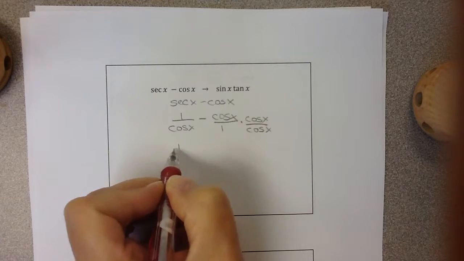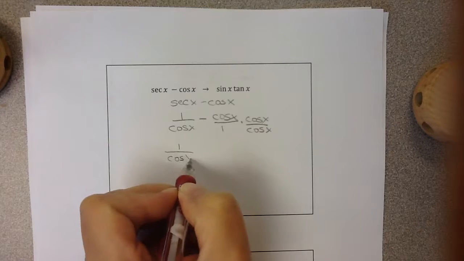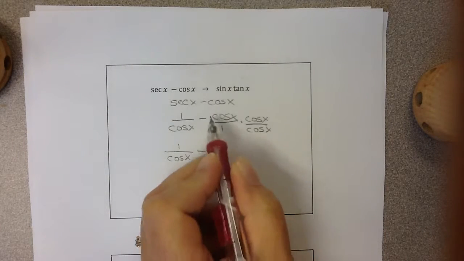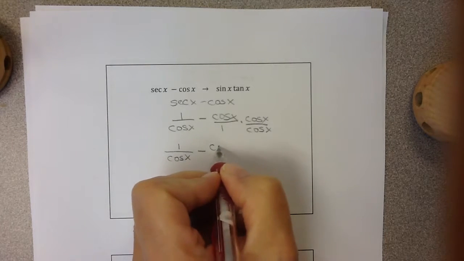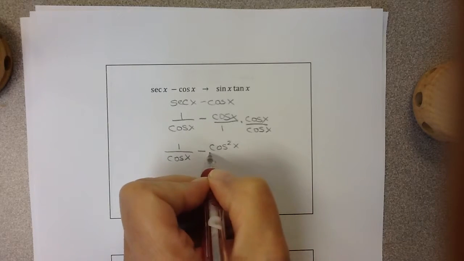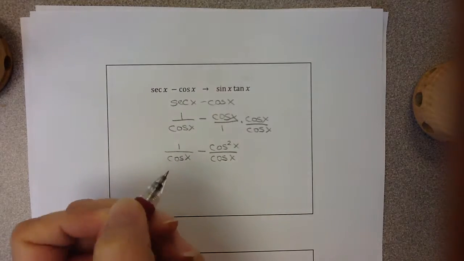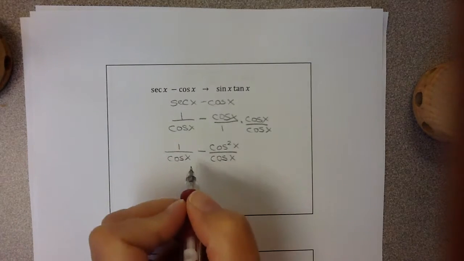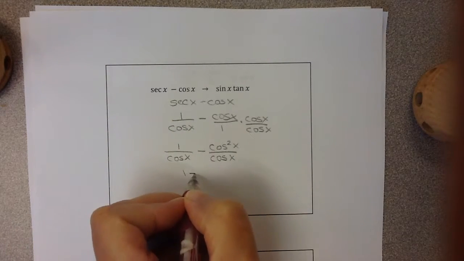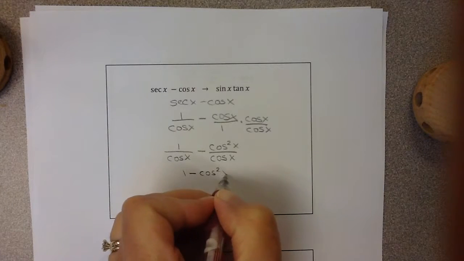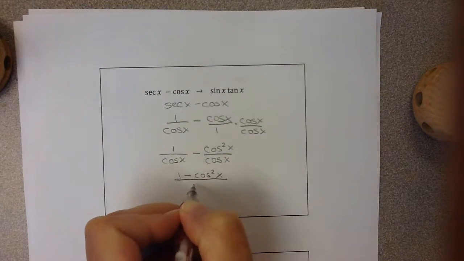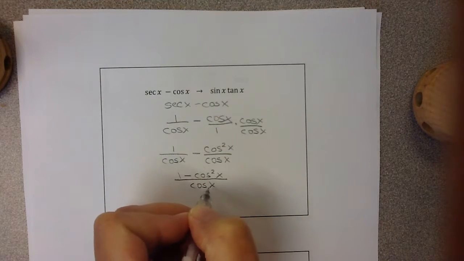And that's going to give me a 1 over cosine from the first term minus, multiply straight across, we get a cosine squared in the numerator. 1 times cosine is cosine in the denominator. And now we have common denominators and we can combine those 2 terms. So 1 minus cosine squared is the numerator. Cosine is the shared denominator.